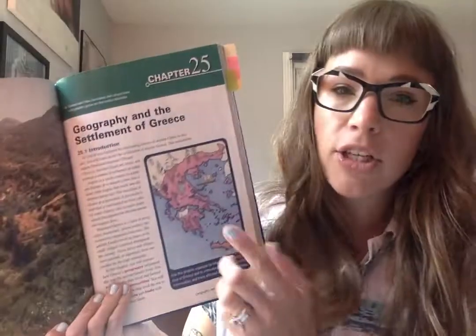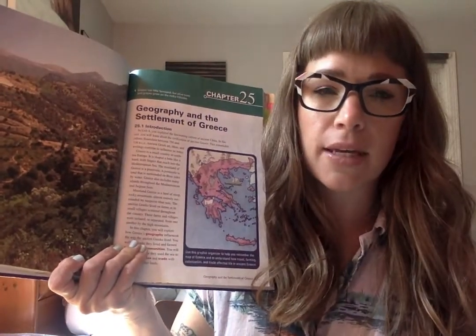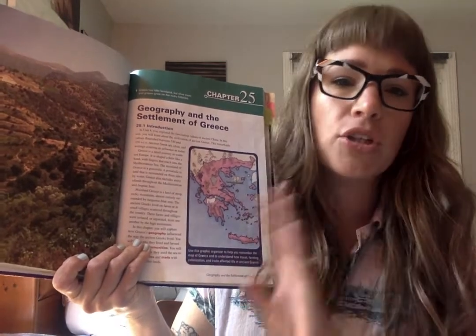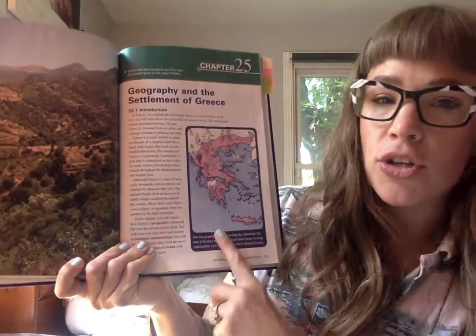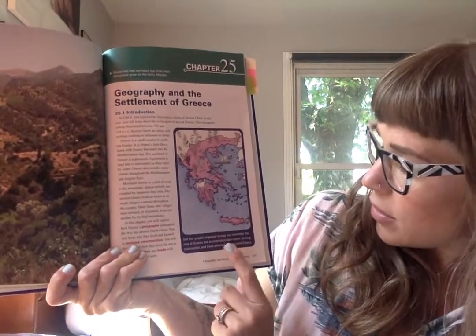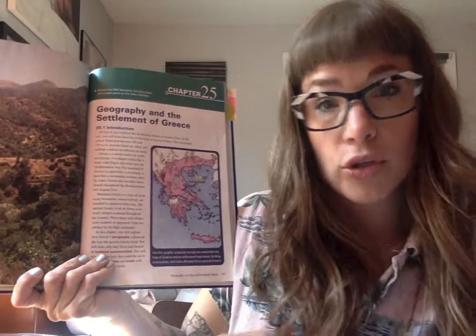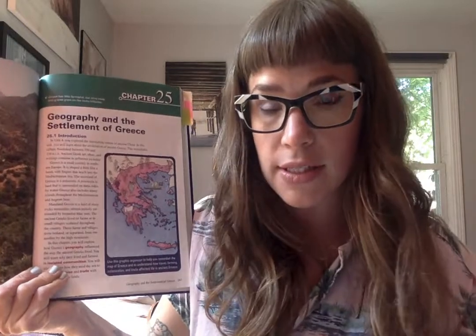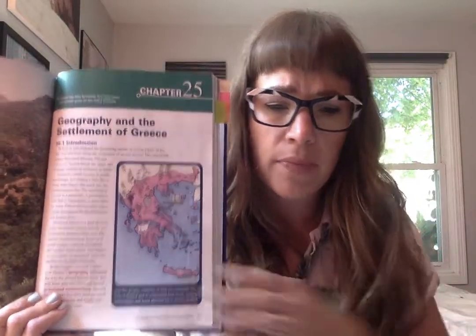So you will be reading chapter 25, and I understand this is all going to be backwards for you because I am making a video of it, but your documents will not be backwards in the PDFs that I'm sending you. But it is Geography and the Settlement of Greece. You're going to use this map that's on the first page to help you, or you can look up any ancient Greece map examples online, but there will be some others in here that you can use so you have an idea of how to go.